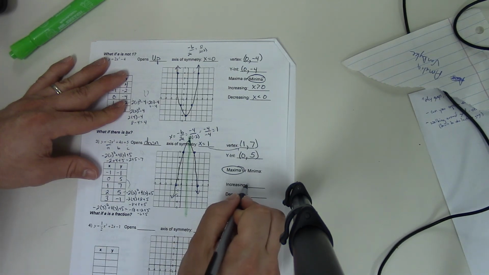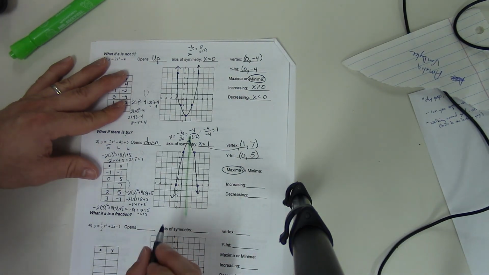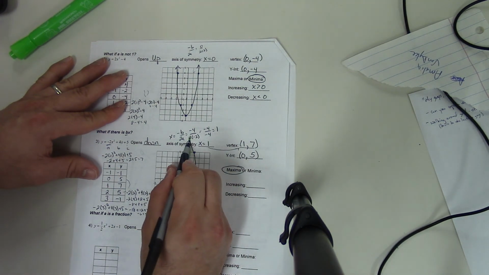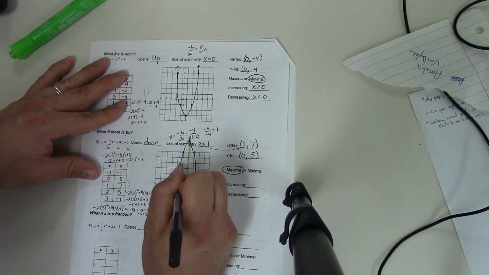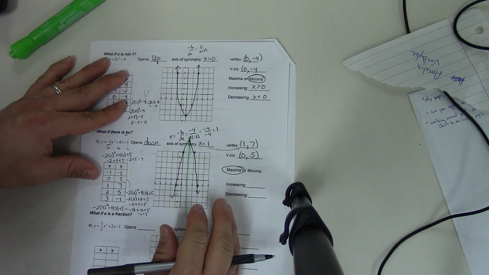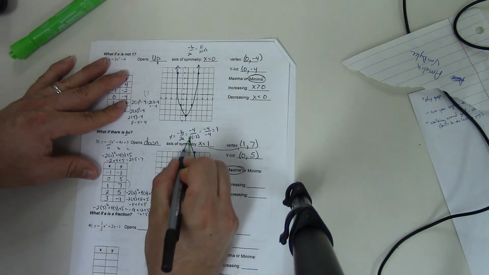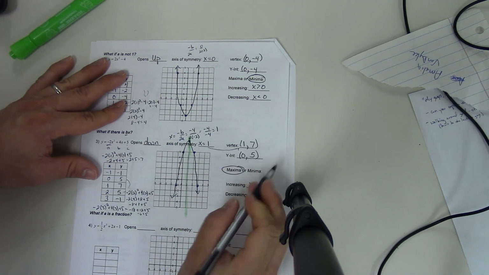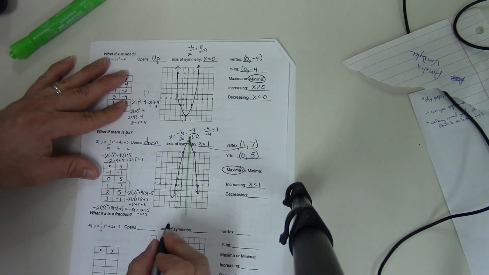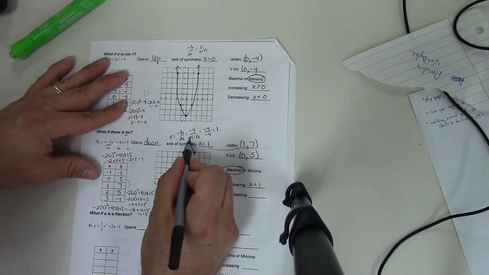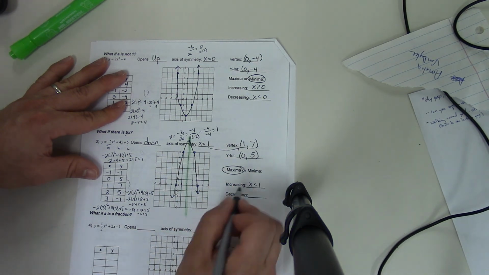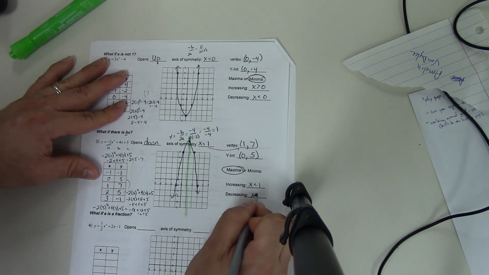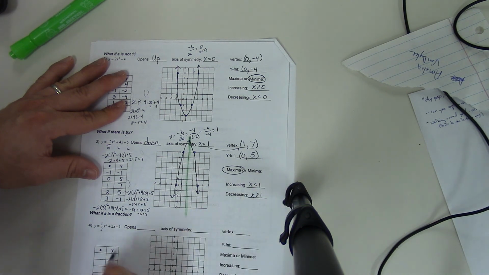Done. Where is it increasing? This is a little different from what we've been seeing here. I have a maxima. It is increasing to the maxima. Again, we're always reading the graph left to right. It is increasing all the way up till it gets to the maxima. So that's when x is less than, again, the x value of the vertex. And after the maxima, after the top of the hill, you're also going downhill, so you are decreasing from there. So the graph itself is decreasing as x gets greater than 1. Okay? And there's that problem.